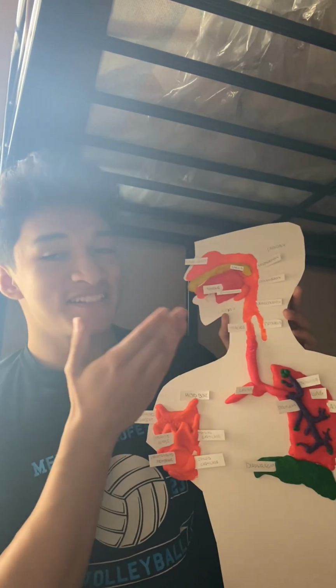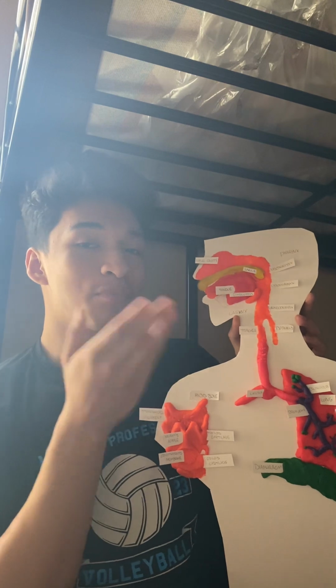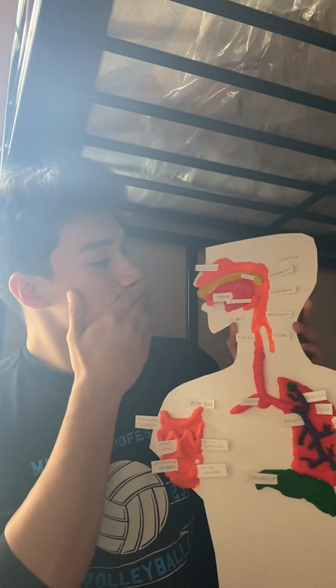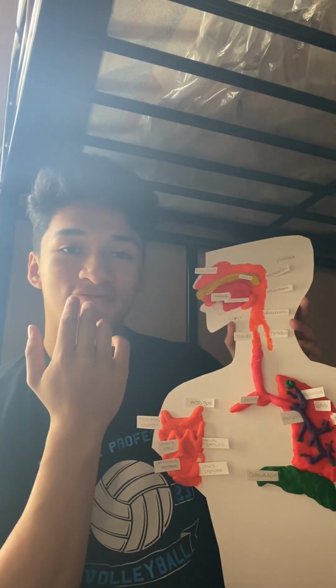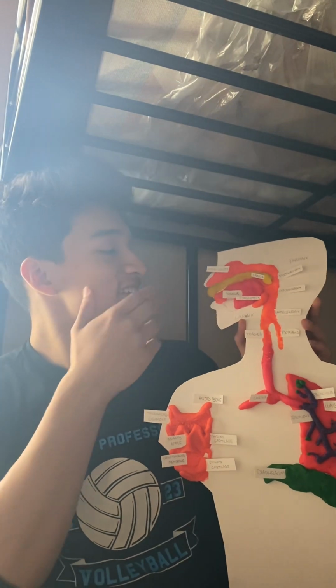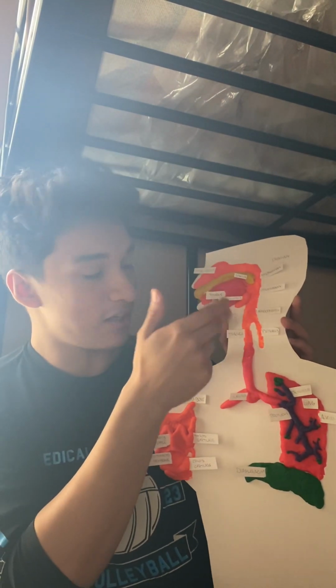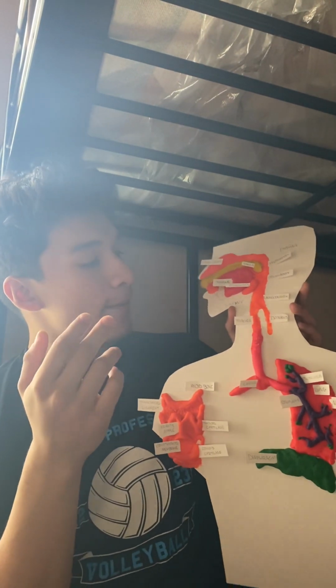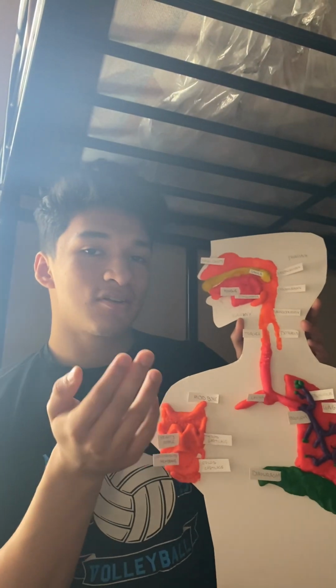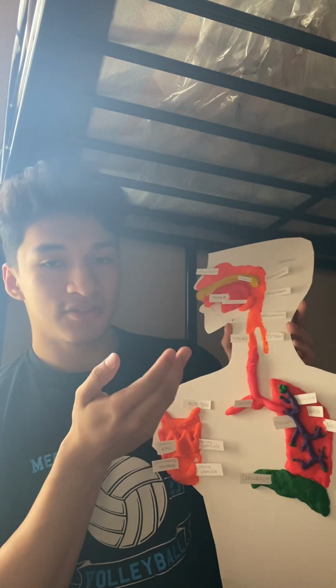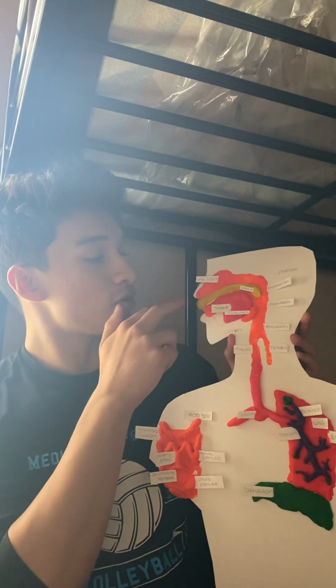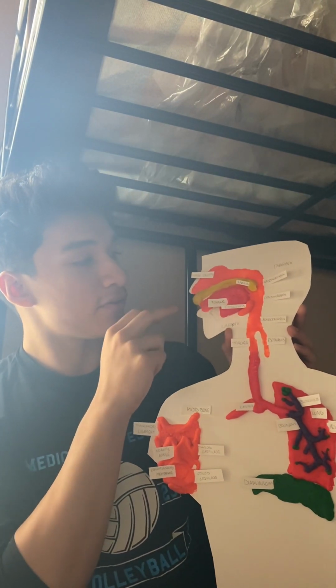The upper airway consists of all anatomic structures above the level of the vocal cords. The major structures are the nose, the mouth, the oral cavity, nasal cavity, the pharynx, and the larynx. Their major functions are to warm, filter, and humidify the air as it goes in through the nose or the mouth.